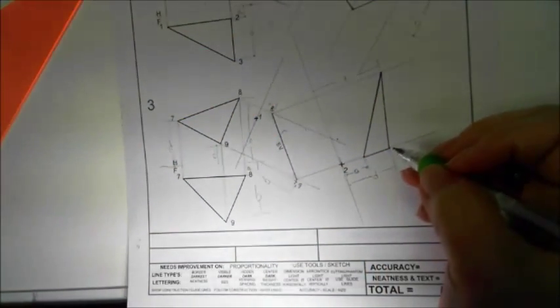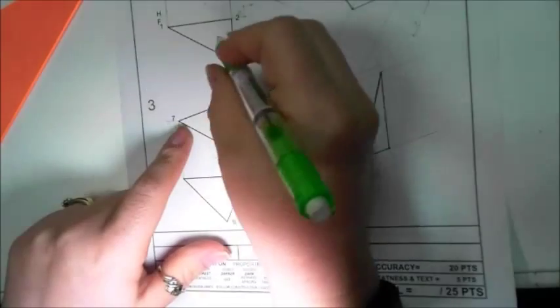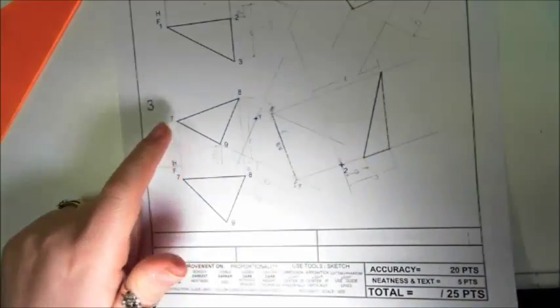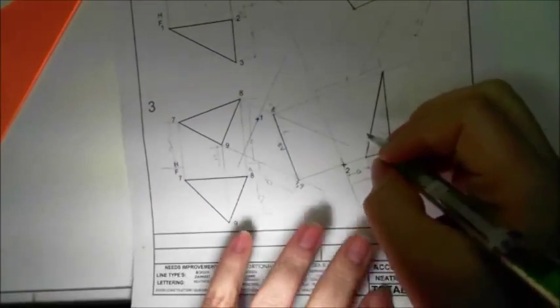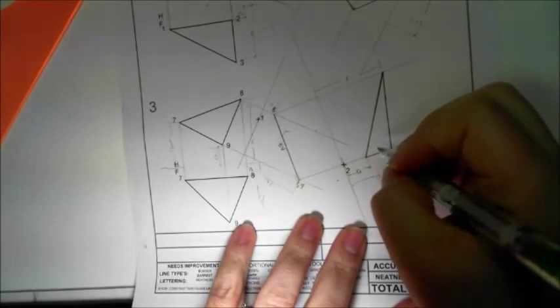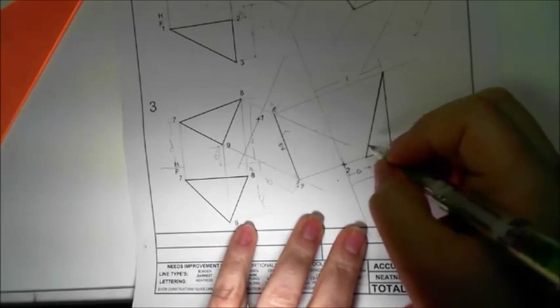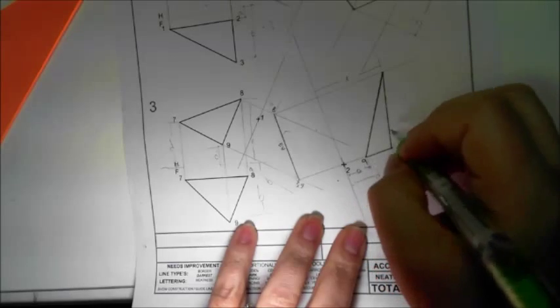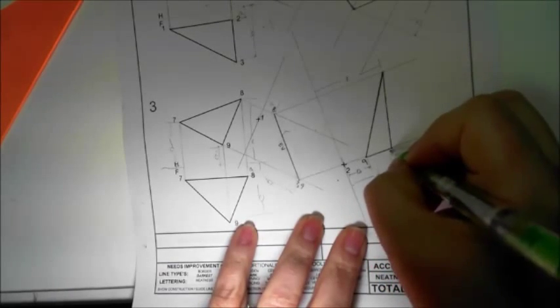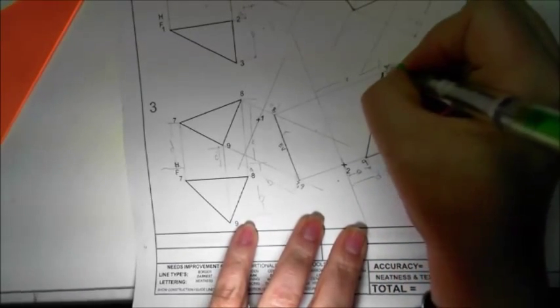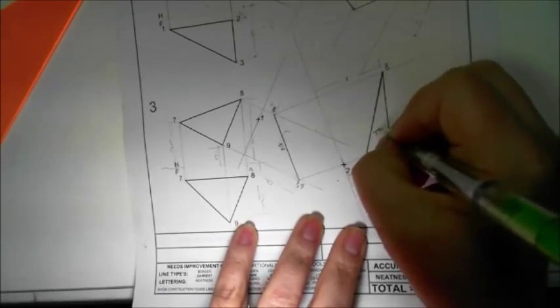And yes, technically, we could also find the edge view for 7/8 and bring it up here and do it, but I'm not making y'all do that, because as long as you can find one, I know you've got the basic concept and we don't need to keep going through the process. All right, so this is 9. This one's 7. This one would be 8. And this is now your true size.